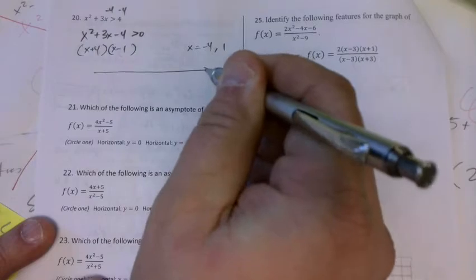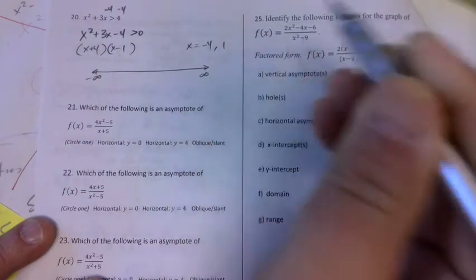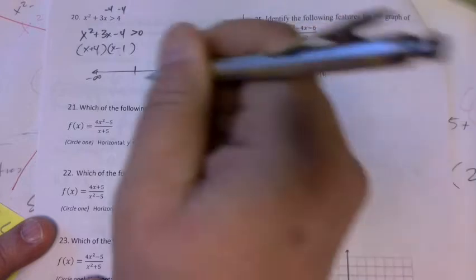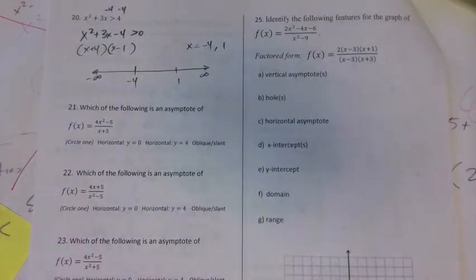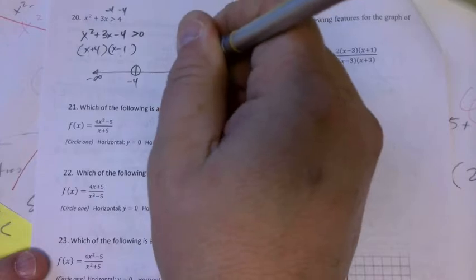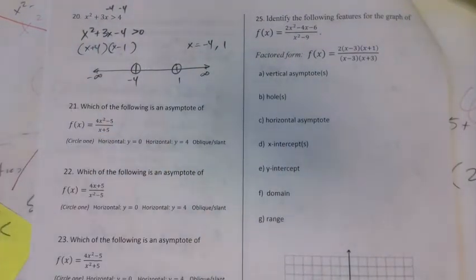And then I put that on a number line, and all my number lines start with -infinity and go to infinity. And I have two zeros. One's at -4 and one's at 1. Okay, and it's hollow dots at both of them. It's hollow because it's not equal to on my problem itself.